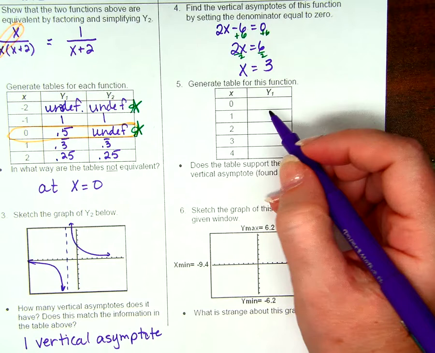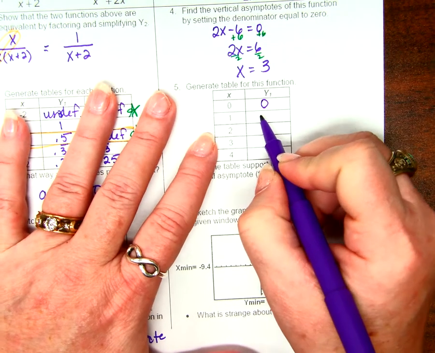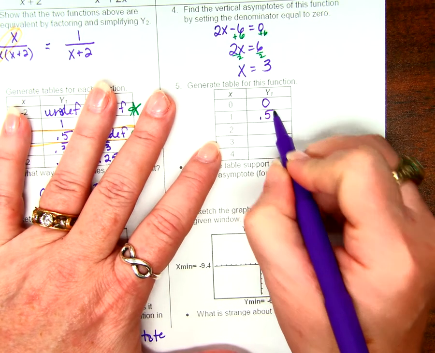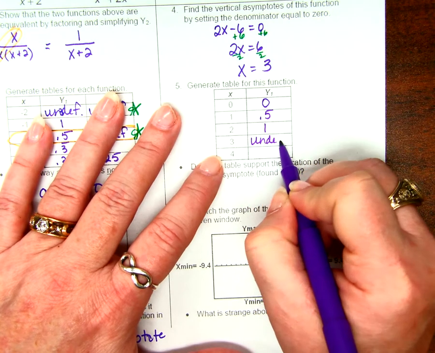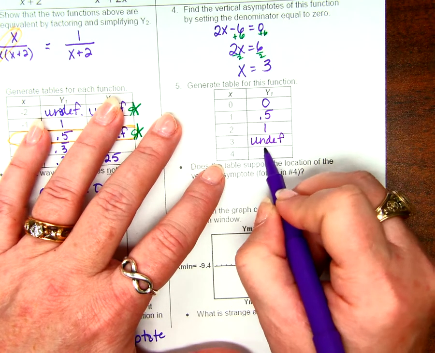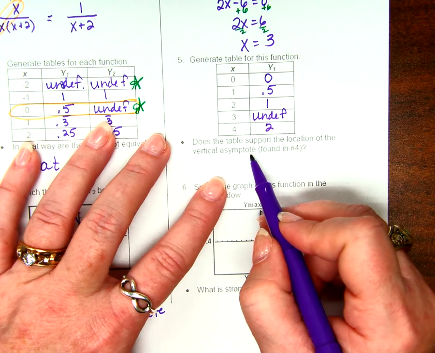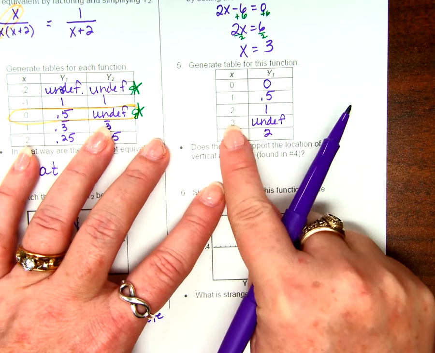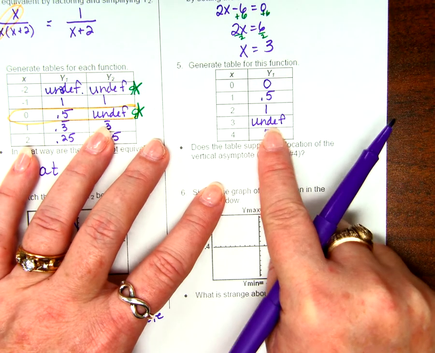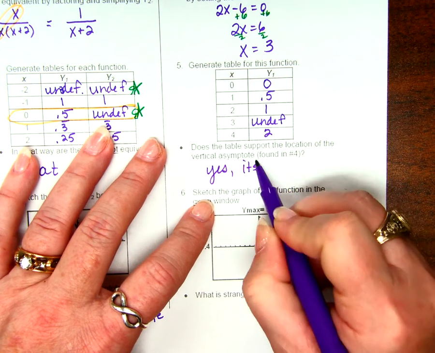Somebody tell me the table so I can write it down. 0. 1 is 0.5. 2 is 1. 3 is undefined. 4 is 2. Does the table support the location of the vertical asymptote? Yes, why? It's undefined, right?